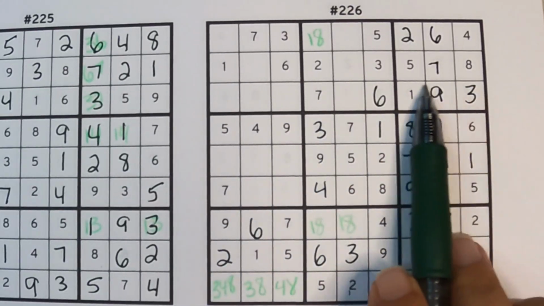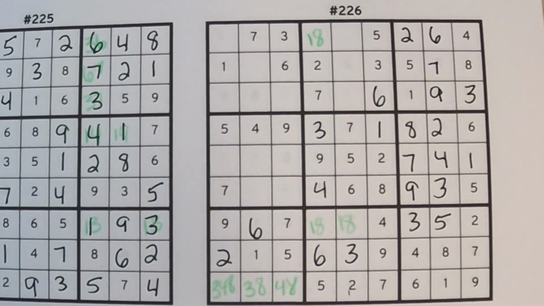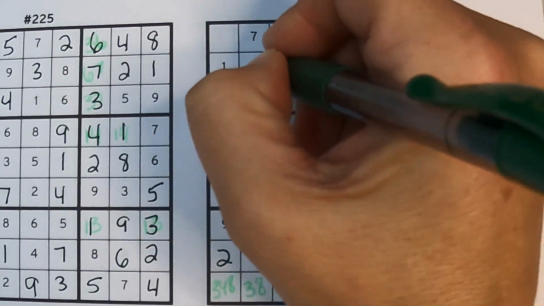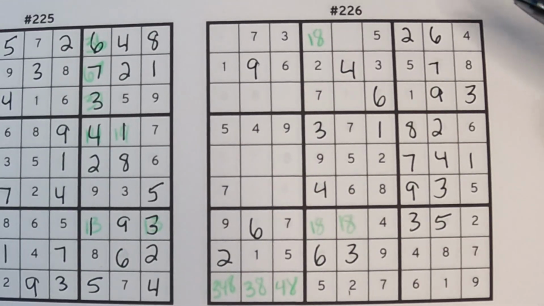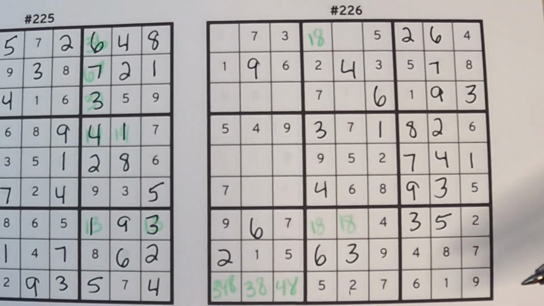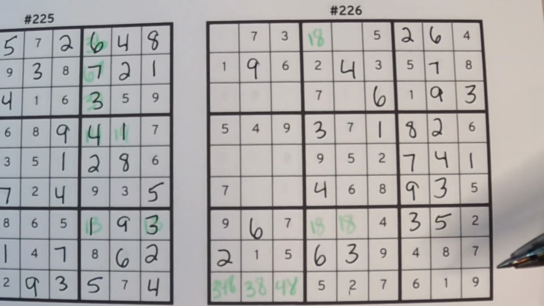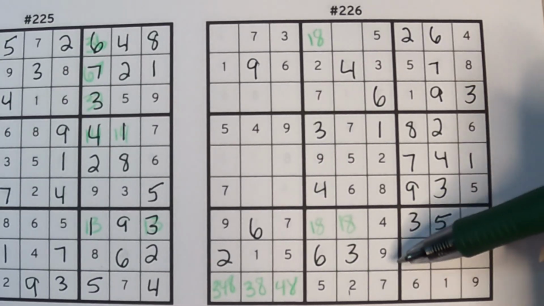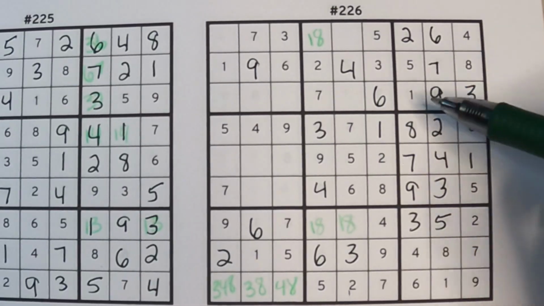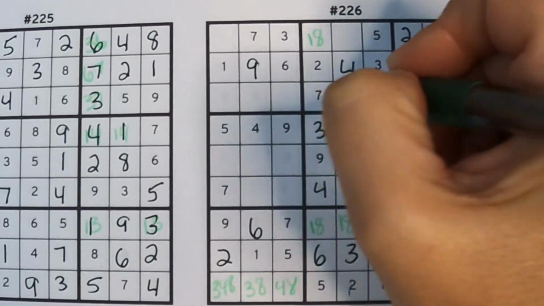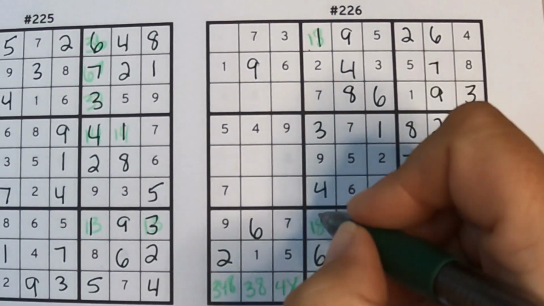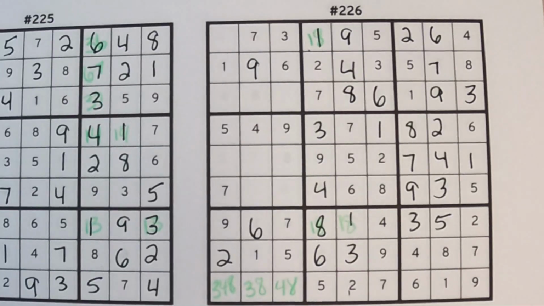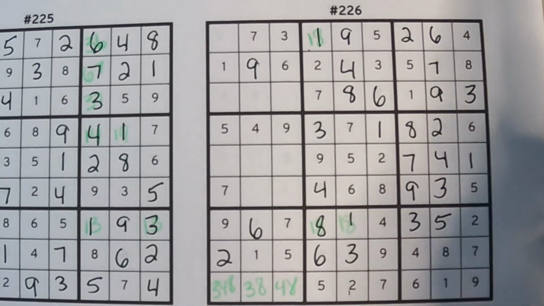For this row now, we're missing 4 and 9. We've got a 4 here, so 9, 4. For this box now, we're missing 1, 8, and 9. We've got 1 and 9 here, so this is our 8. That makes this our 1, 9. That 1 makes this our 8, 1. For this top row now, we're just missing an 8.